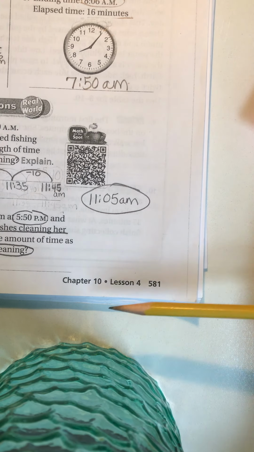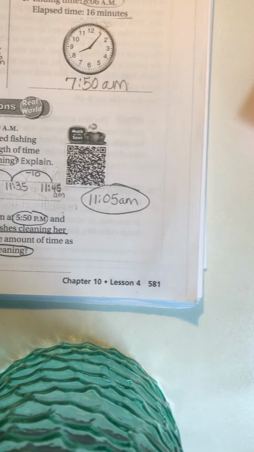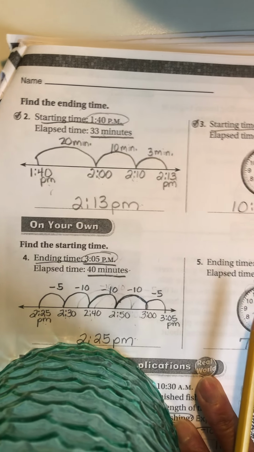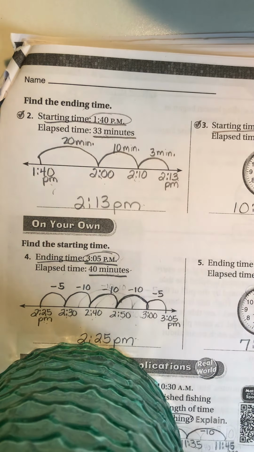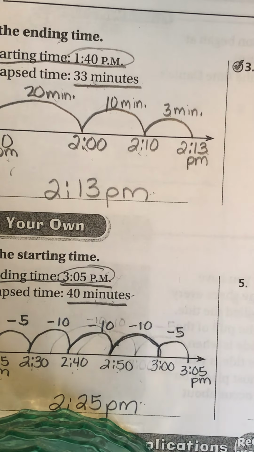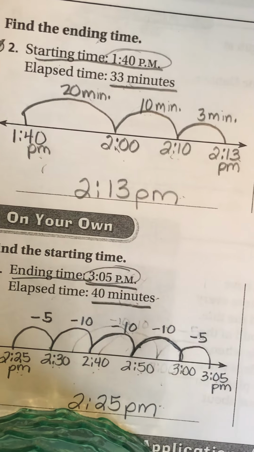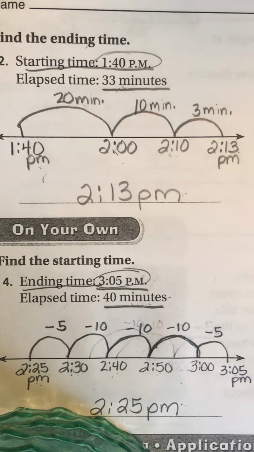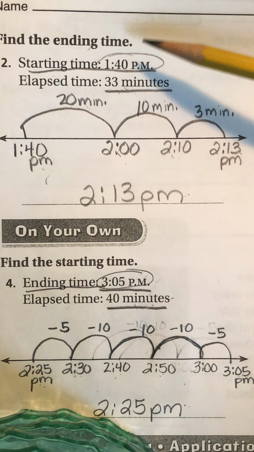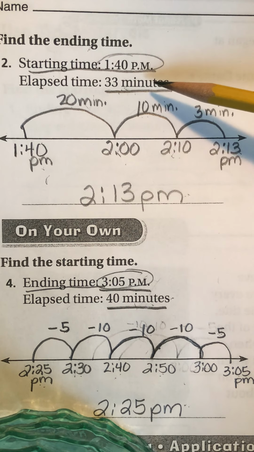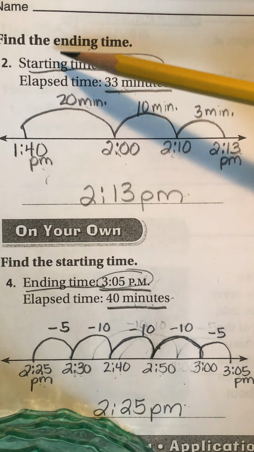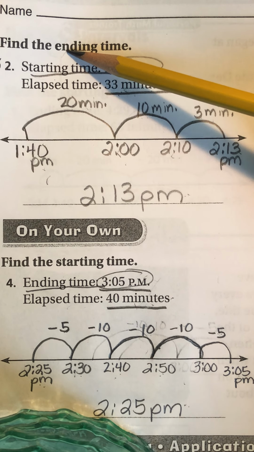Okay, now I am on page 581. This is chapter 10, lesson 10.4. I'm going up to number 2. It says, find the ending times. Let me zoom in a little bit so you can get a better look. And here you have the starting time is at 1:40. It took 33 minutes. Now we're finding the ending time.